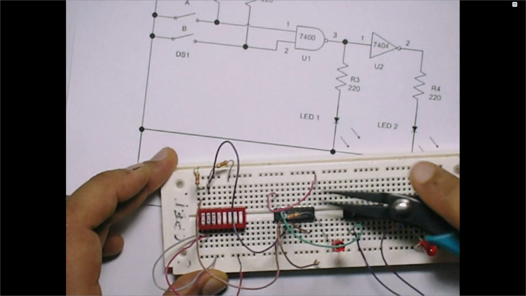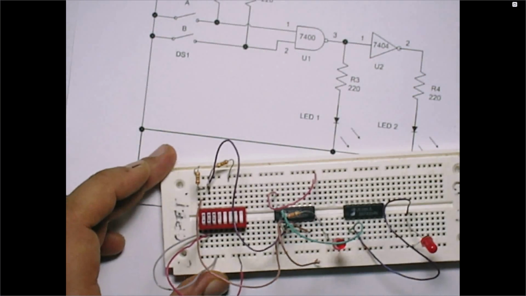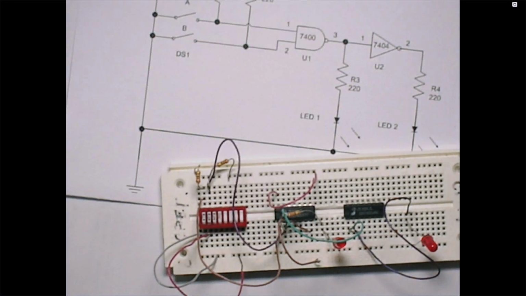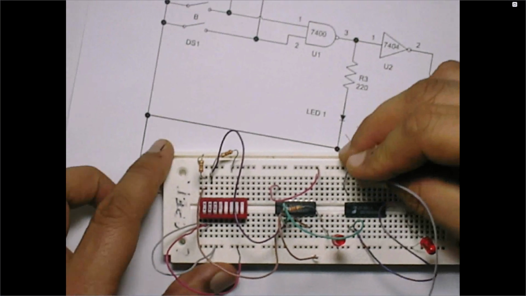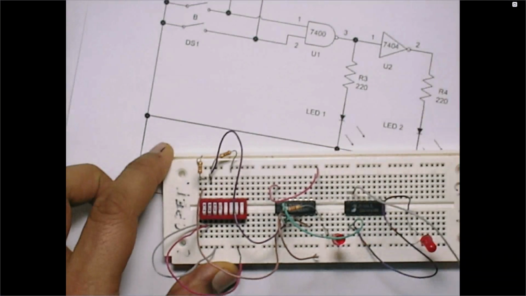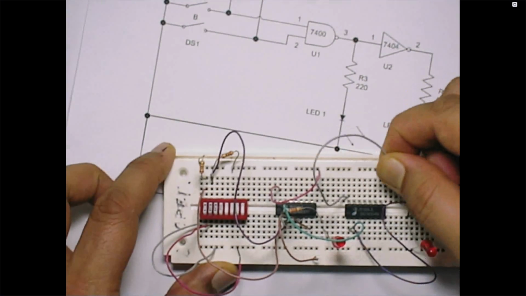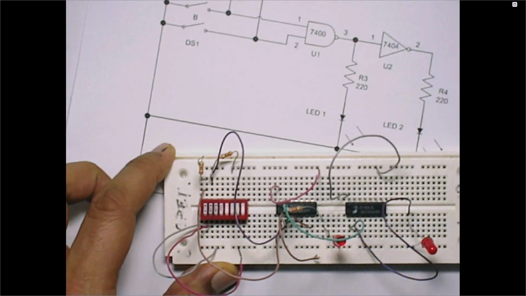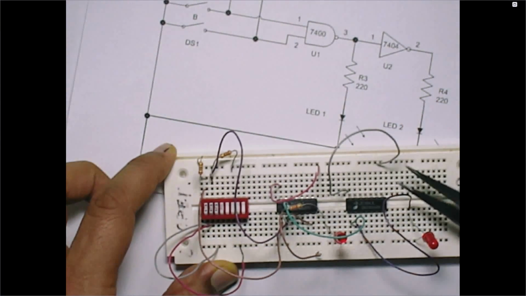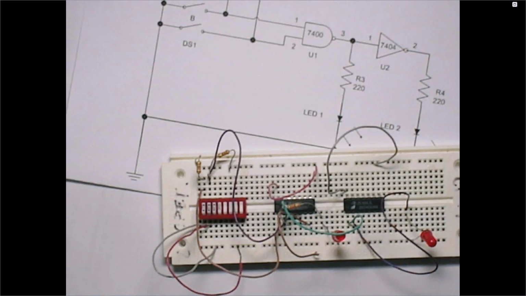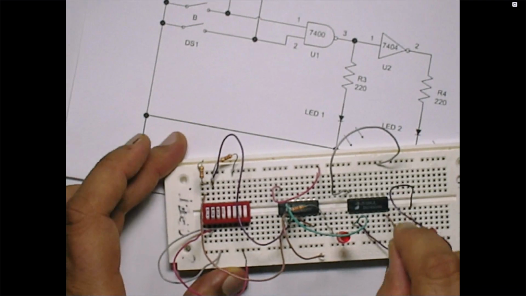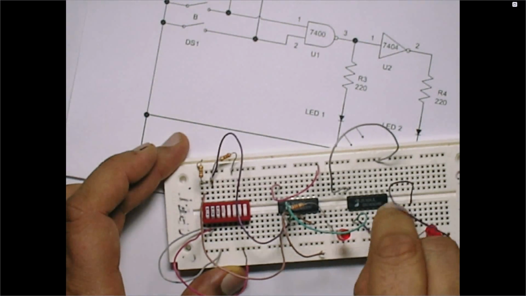Now, we are done with the power for the first IC. We'll do the same for the second IC, which is connecting the power here, pin 14 to VCC. So pin 14 to VCC. I'll also be doing the ground. That means pin 7 here. That's the pin 7. Connected the pin 7 here.